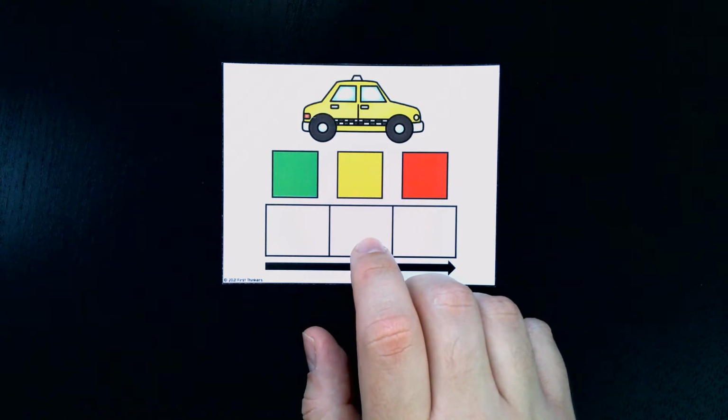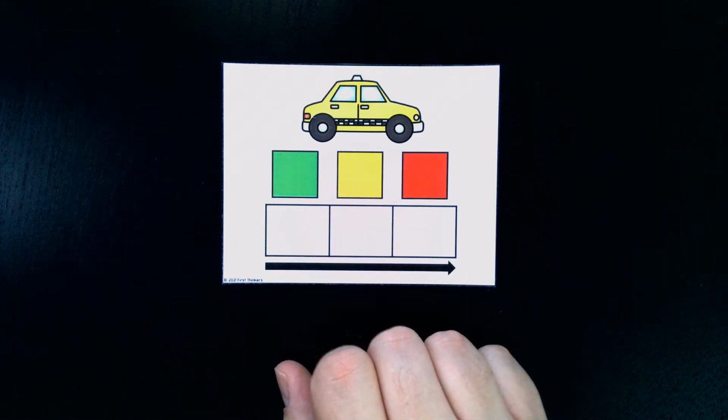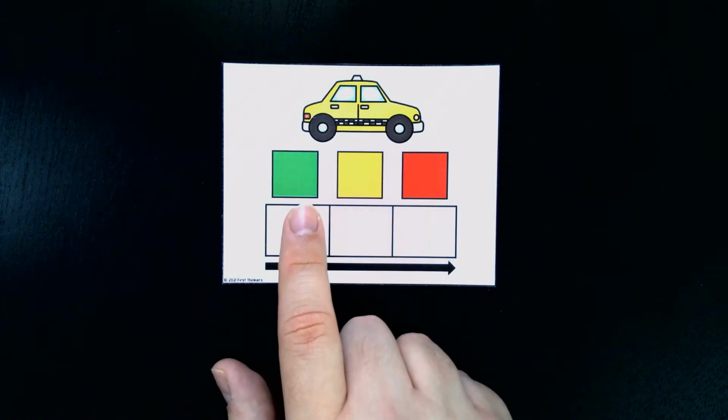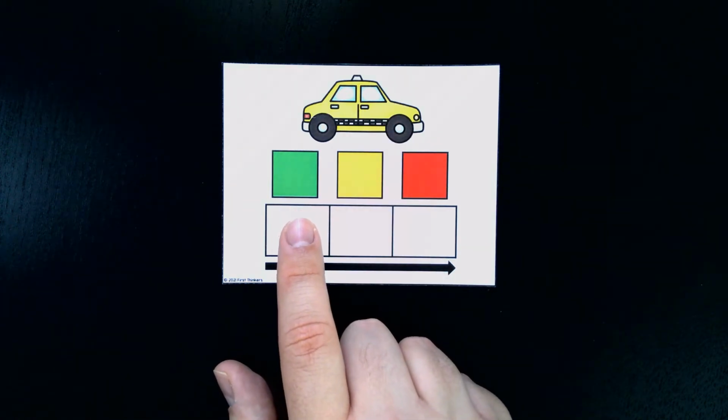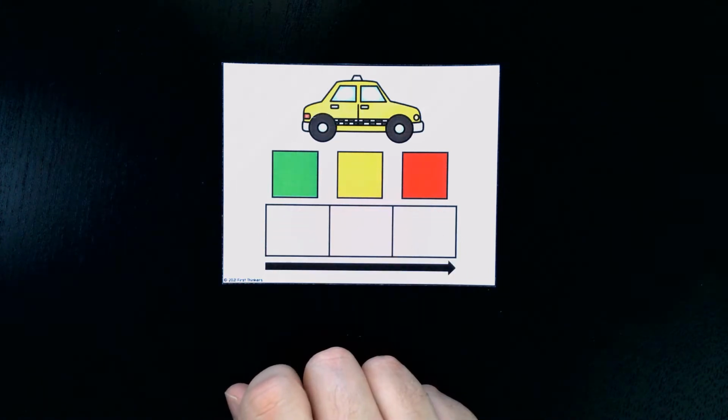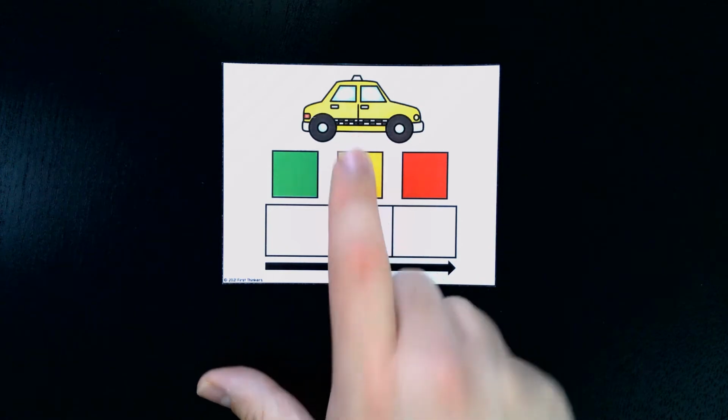This first activity is using sound boxes. So what you would do, you would have students look at the card and you would model it for them first. This is the word cab. What's the word? Cab. All right, I'm going to sound out each sound I hear in the word cab. Listen to me. K, a, b. Now let's try it together. What's the word? Cab. Let's sound it out.